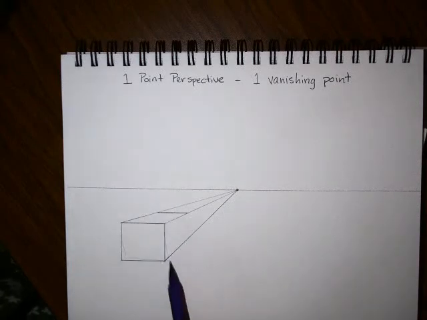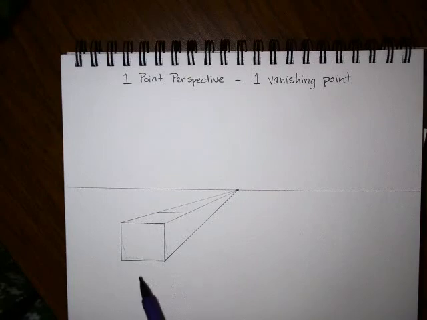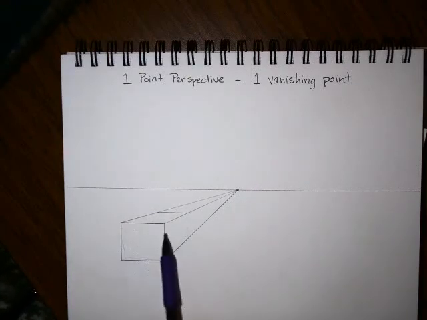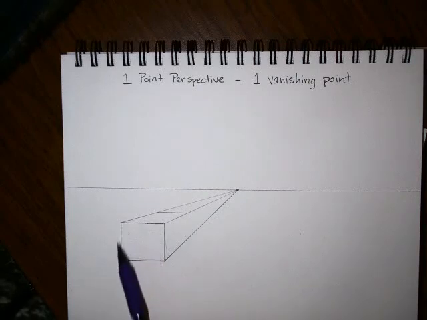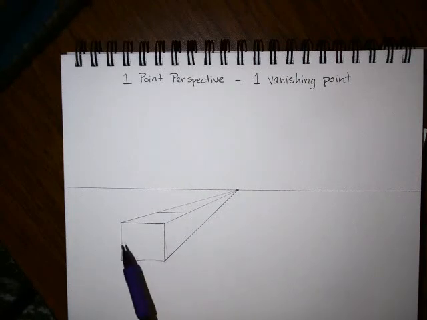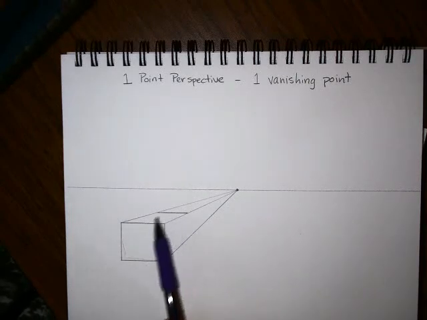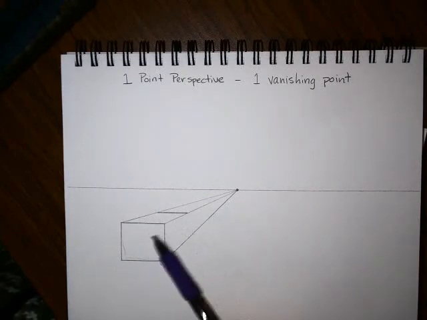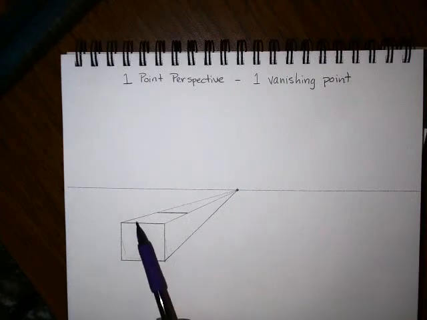So when I originally drew this particular box, or this particular square, I kept my lines vertical and horizontal to the page. Okay, so I'm just drawing this next line. The end of the box is parallel to the first line I drew.